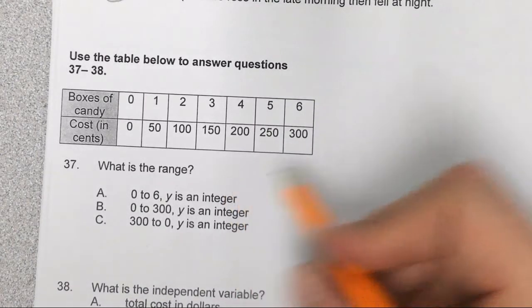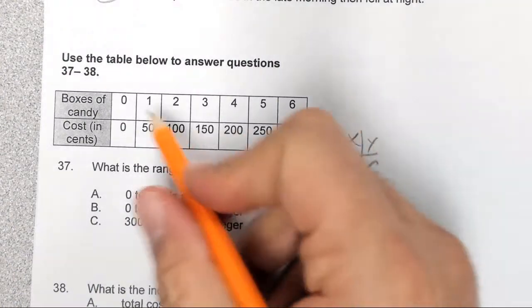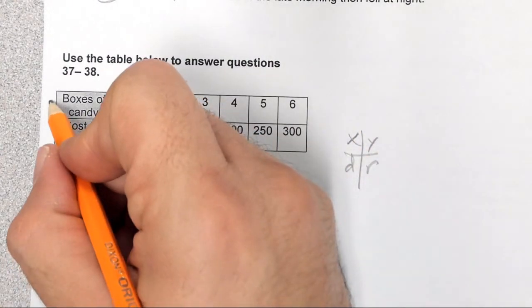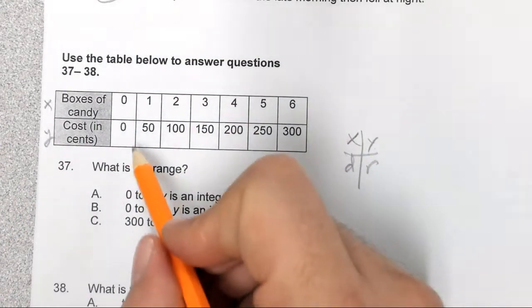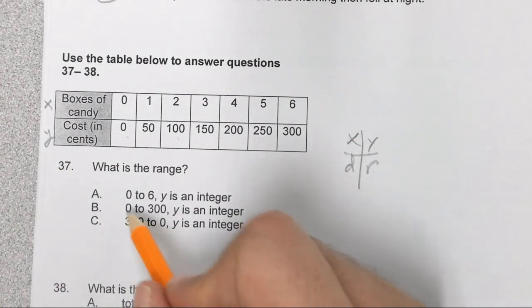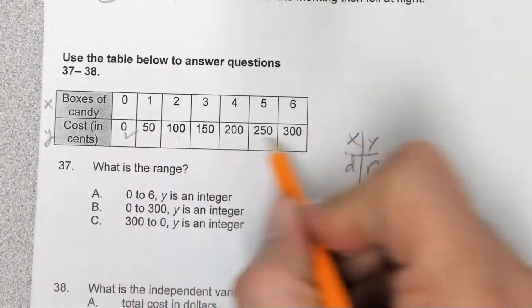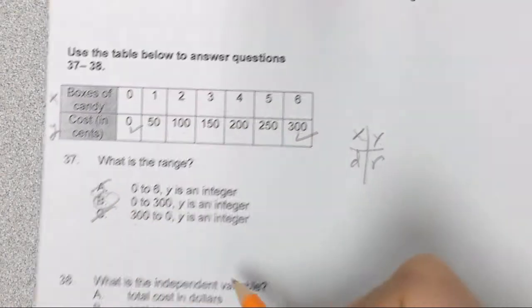Alright, domain and range. Again, when I grow up, I want to be a doctor. Now what happens if they make it lie on the floor? It's the same thing. The first one is the x, the second one is the y. So the range is the y, which is 0, 50, 100. Is it 0 to 300 or 300 to 0? No, it starts off with 0. It ends with 300. So it's B. Be careful, they're just trying to be tricky.